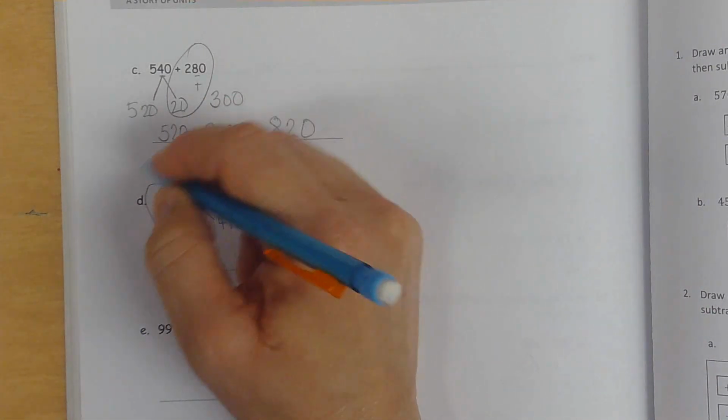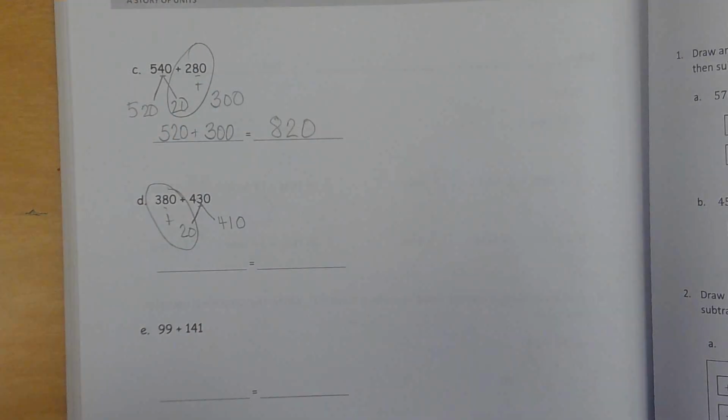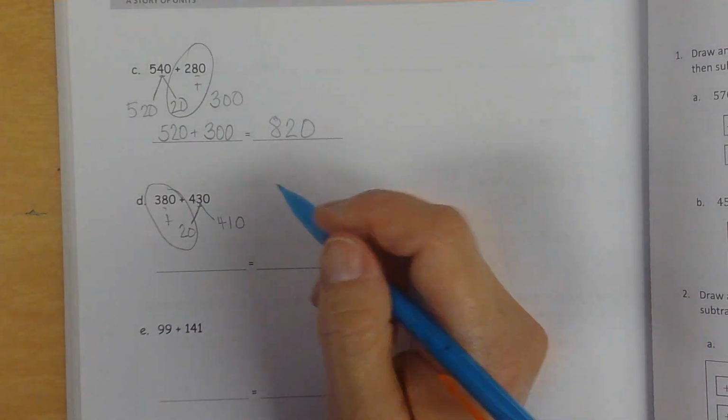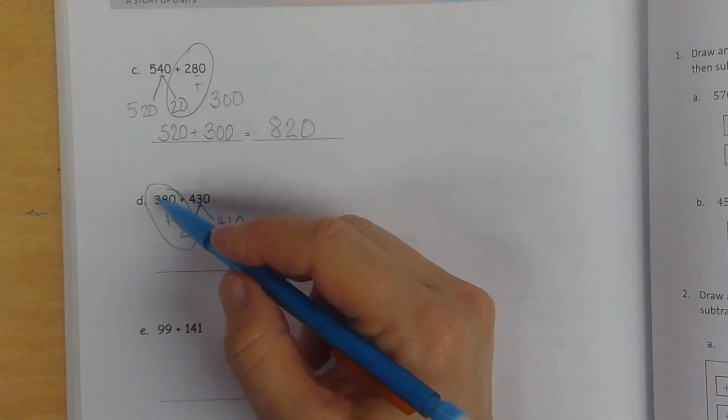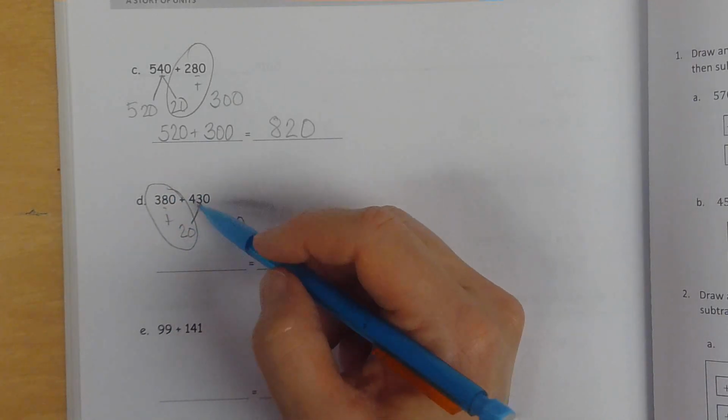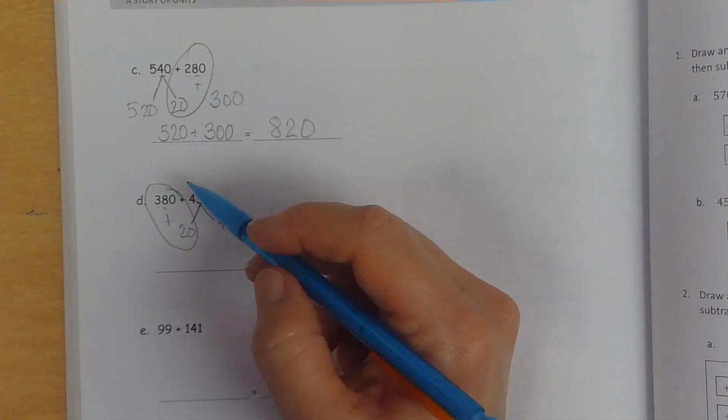I just draw this circle. You don't have to do it. You'll notice they don't do that in the homework helper. I find this helps me focus, and I don't forget what I have to do over here.